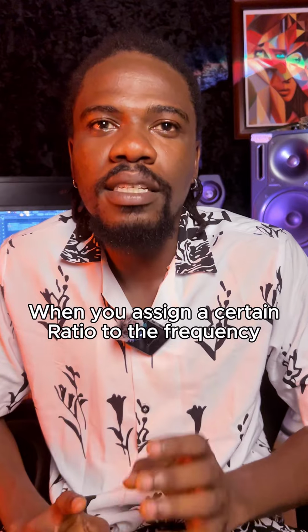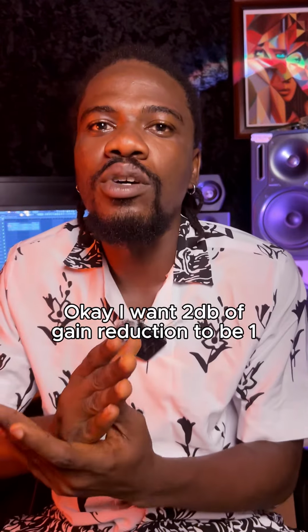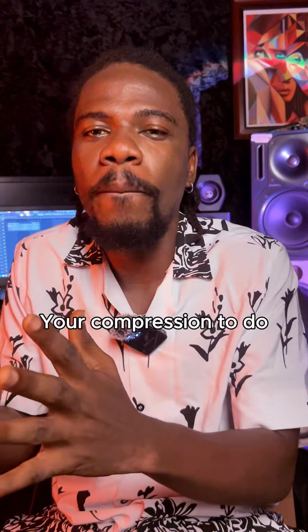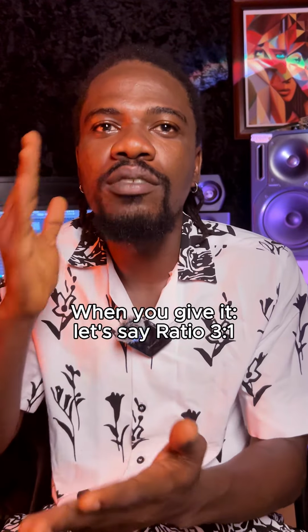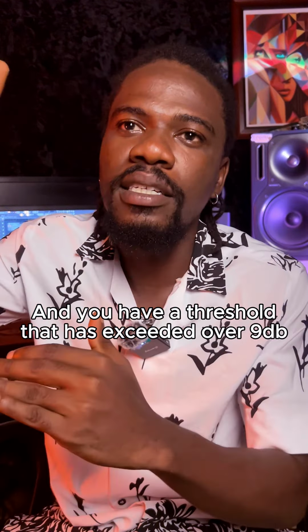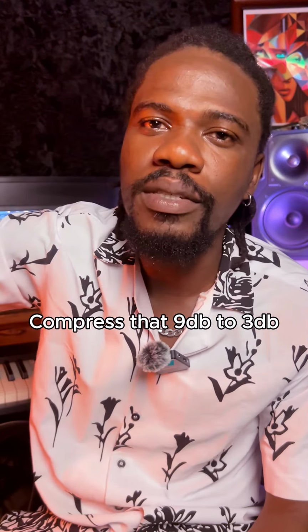There's the ratio. Now, talking about the ratio: when you assign a certain ratio to the frequency, okay, I want 2 dB of gain reduction to be 1. This is the amount of compression you want your compressor to do. When you give it, let's say, a ratio of 3:1, and the signal has exceeded the threshold by 9 dB, then you're telling your compressor to compress that 9 dB to 3 dB.